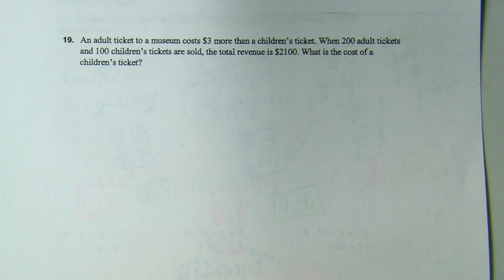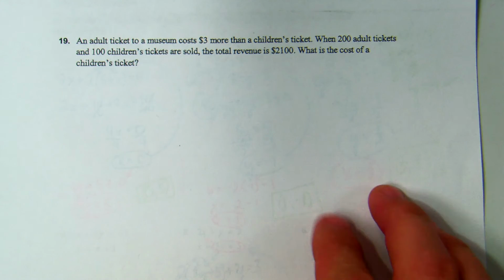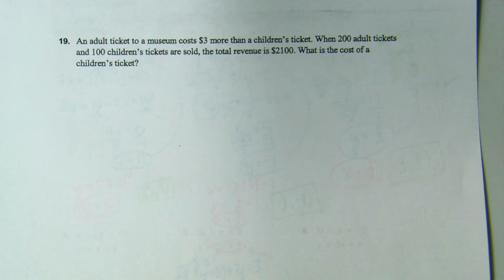All right, number 19. An adult ticket to a museum costs $3 more than a child's ticket. When 200 adult tickets and 100 children's tickets are sold, the total revenue is $2,100. What is the cost of a child's ticket? This one's not too difficult to work, and I am going to help maybe simplify things a little bit.